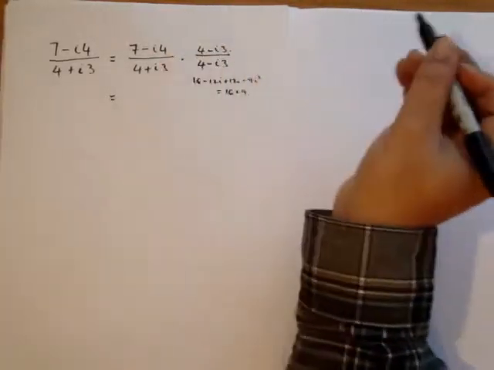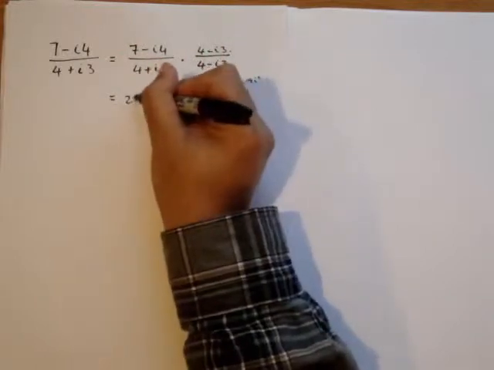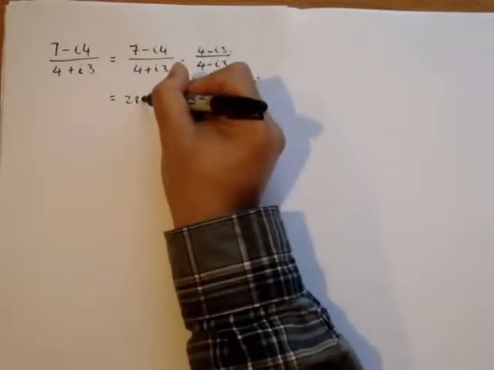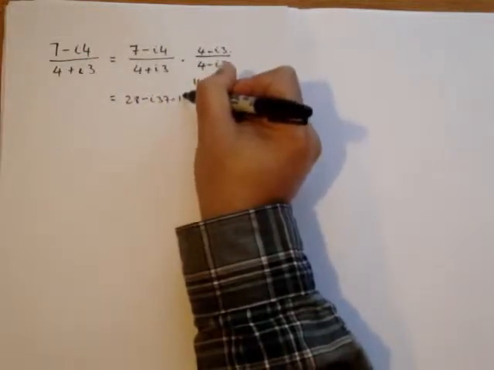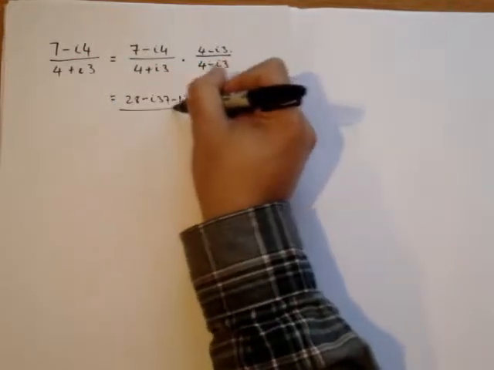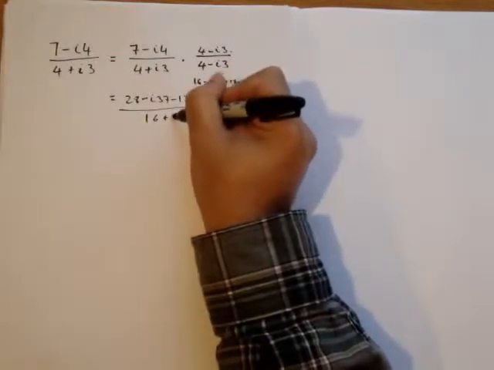So the top multiplied together is 7 times 4 is 28 minus i 37 minus 12, and the bottom, the denominator we said was 16 plus 9.